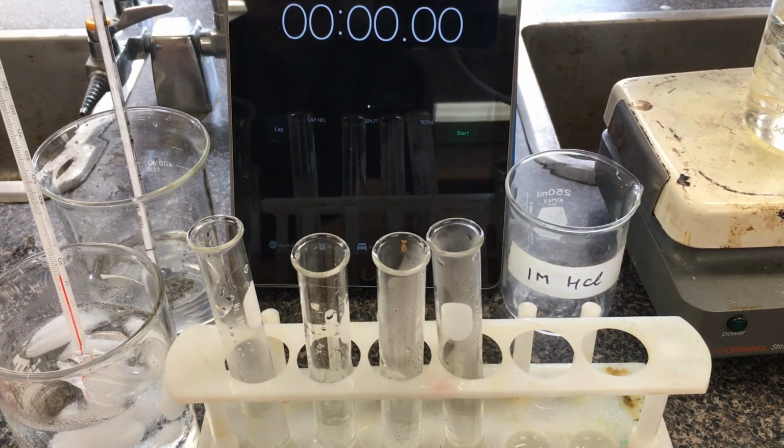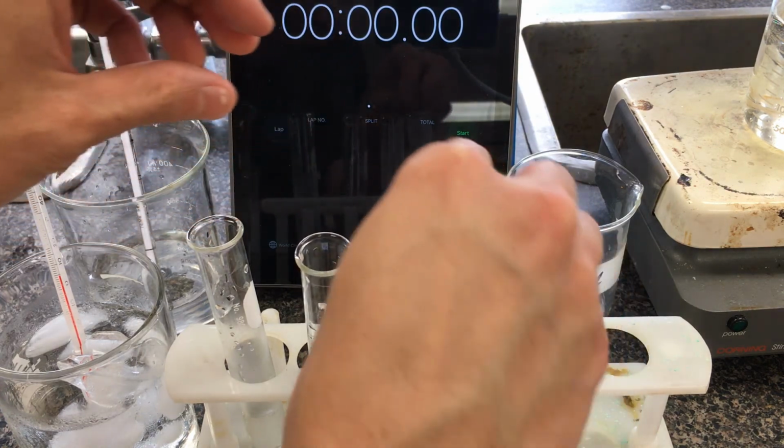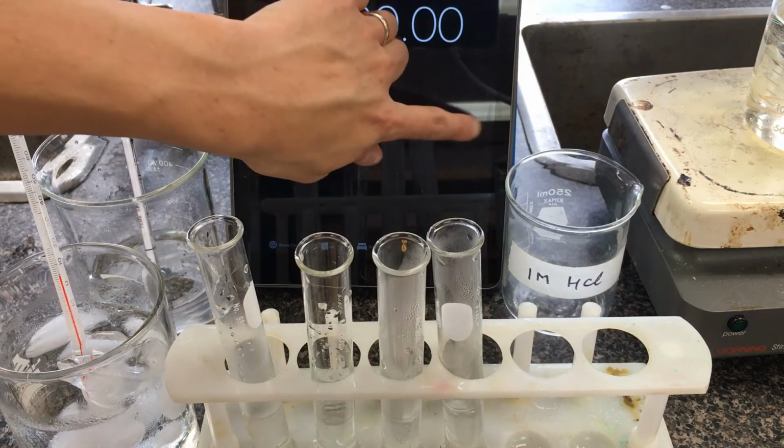I'm going to pick up our pieces of magnesium. Make sure these magnesiums here drop directly into the test tube. So here we go. 1, 2, 3, 4. And I'm going to start the stopwatch.